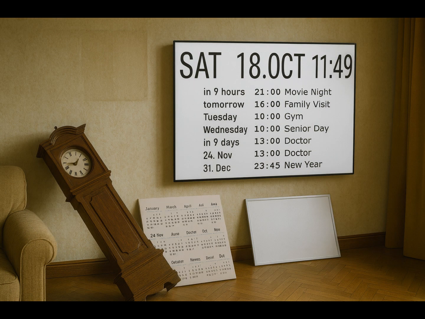Senior Board will gently update as the day goes on and show upcoming events in a clear and calm way. As an event approaches, the screen will notify you in full screen mode, for example 1 hour before, 30 minutes before, 10 minutes before, and again when it's time. This means the screen will become more active as the deadline gets closer, helping to guide attention at the right moments. No credit card verification is required.